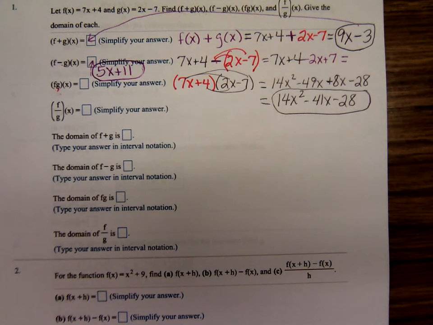So we've added, subtracted, multiplied, divided. Any questions? This is one of those problems that just won't end. It keeps going and going. But at least we're up to a pretty easy one.